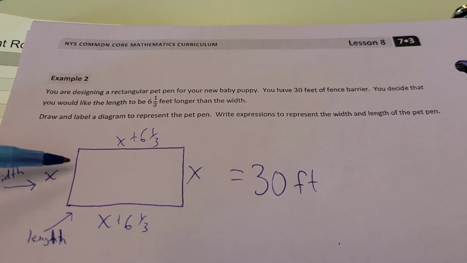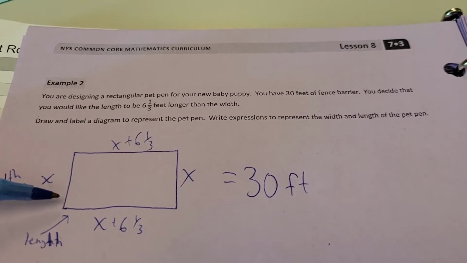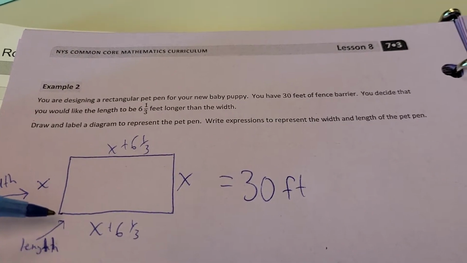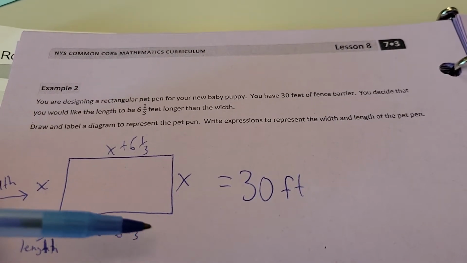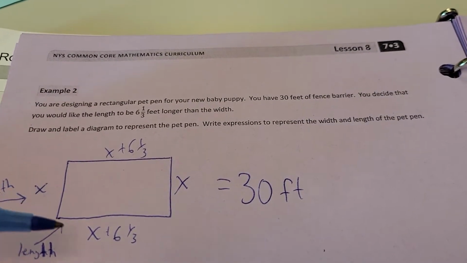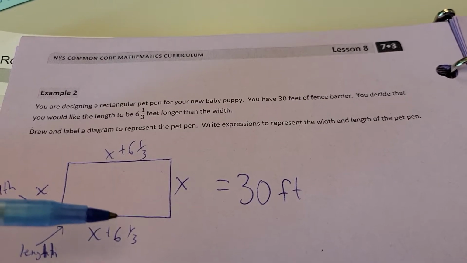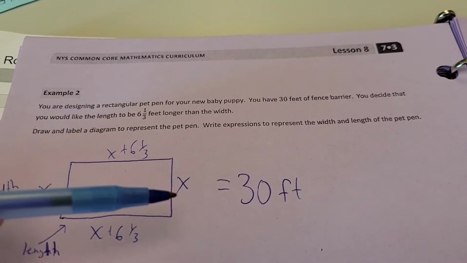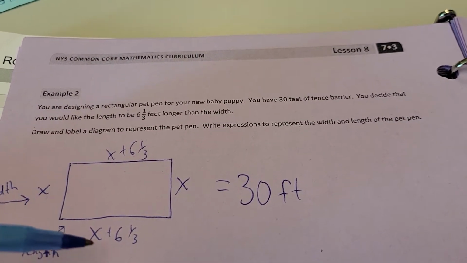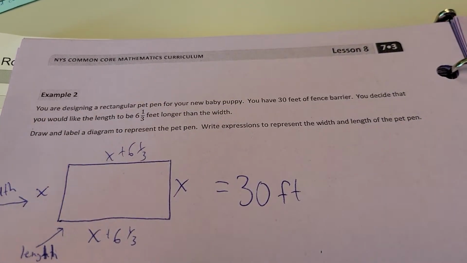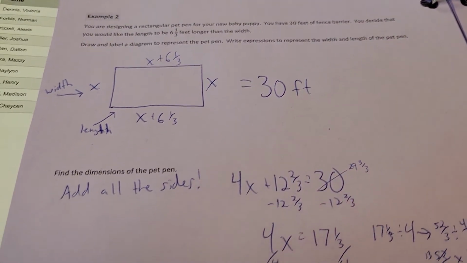Here's my width. I don't know anything about it. It's just going to be my X. But I do know a little bit about the length. It's going to be 6 1/3 feet longer than the width. So whatever the width is, the X, I'm going to add 6 1/3 feet. So now being a rectangle, both these sides are the same, both widths, and both lengths will be the same, X plus 6 1/3. Now grand total is supposed to be 30 feet.